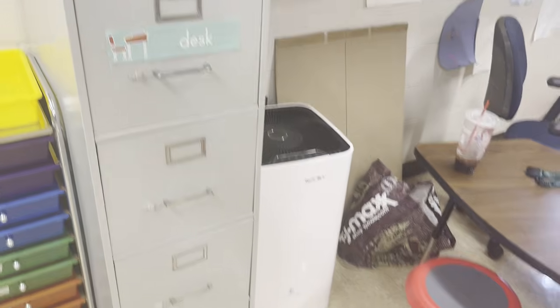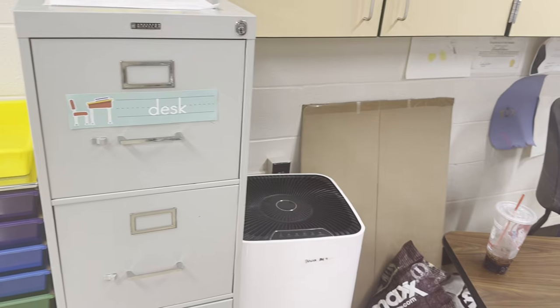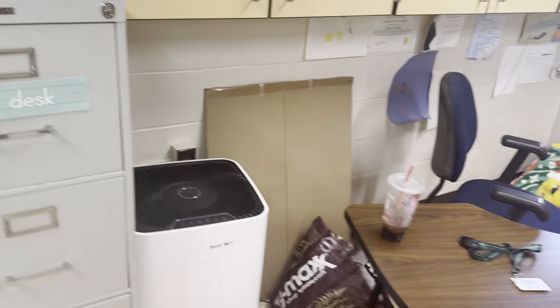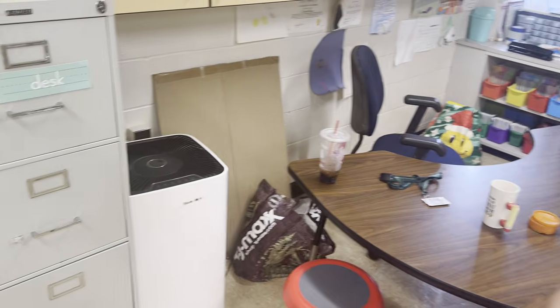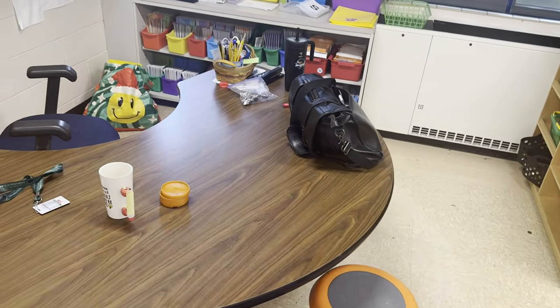My filing cabinet, I have labels all around the room for different items that students can see and practice writing with, pictures of familiar things.